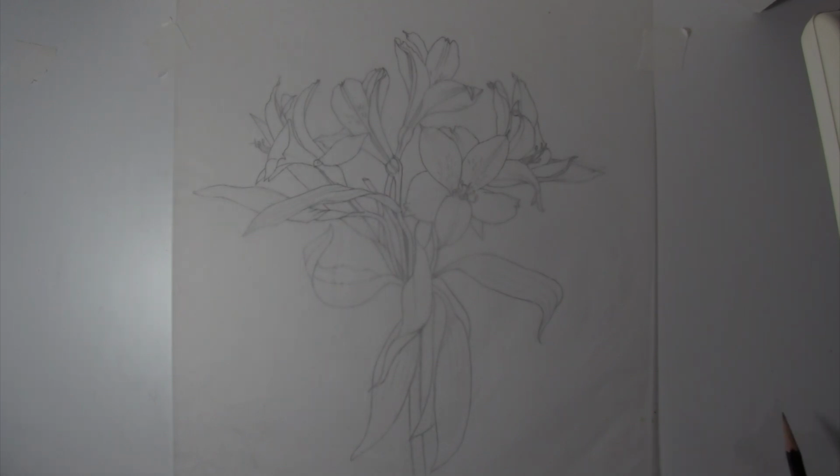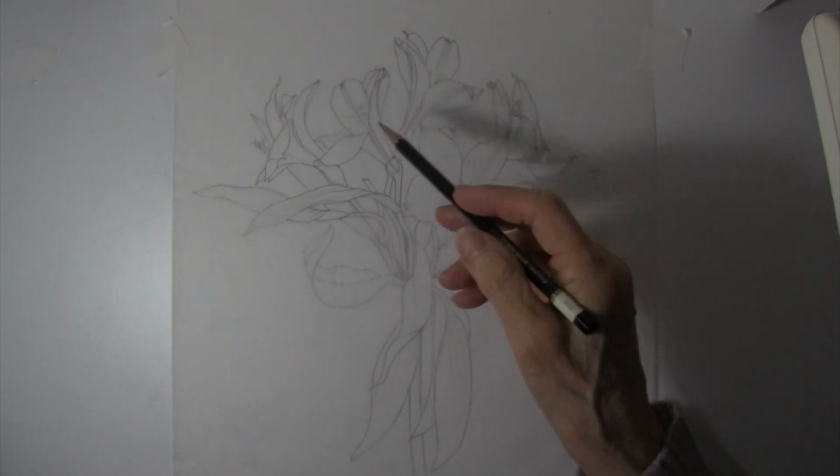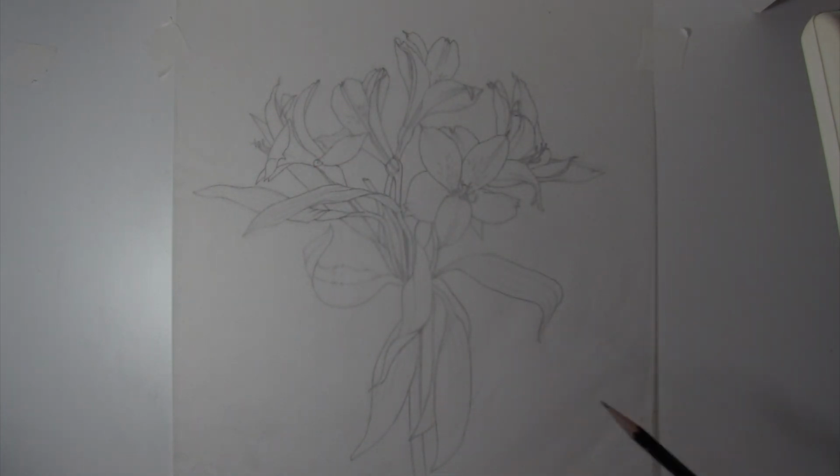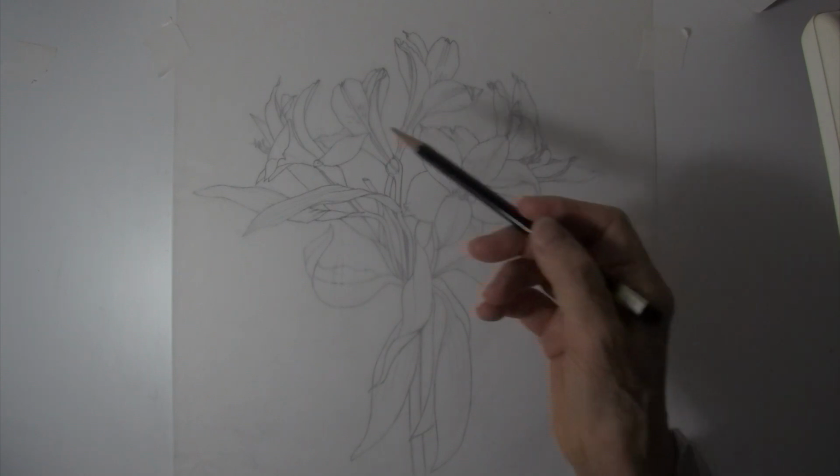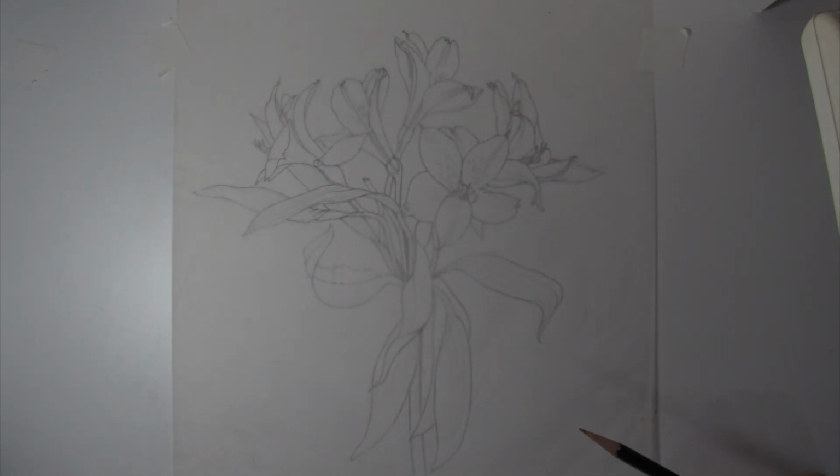In this video, how do we figure out aerial perspective when we have a complex drawing that has multiple flowers, multiple leaves, or it might have a series of other kinds of botanical specimens that work as a group together? First of all, you need to have a good drawing of the entire composite piece.